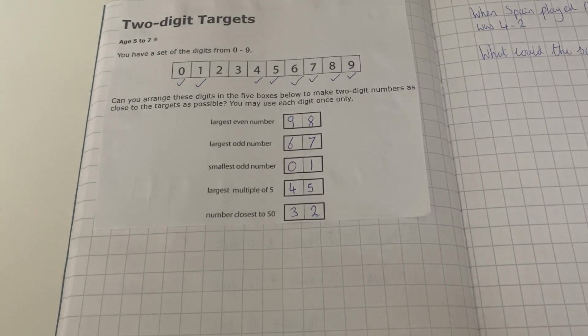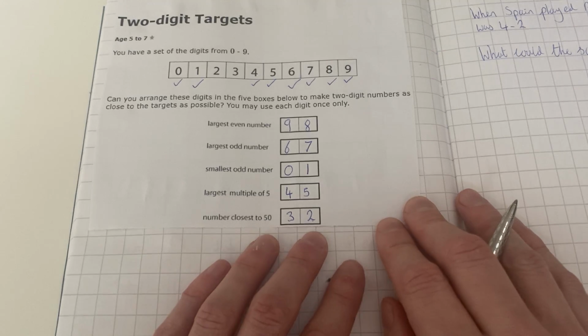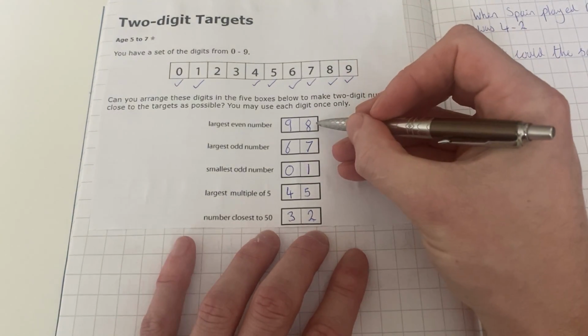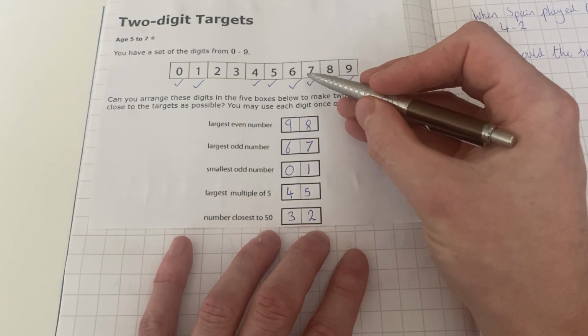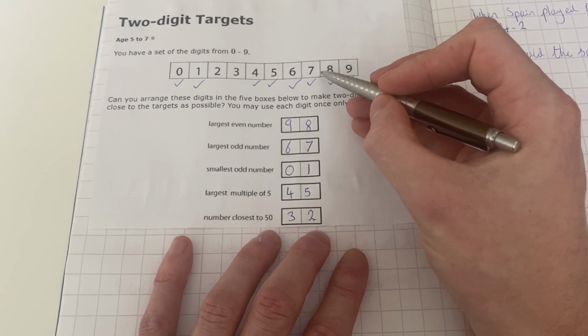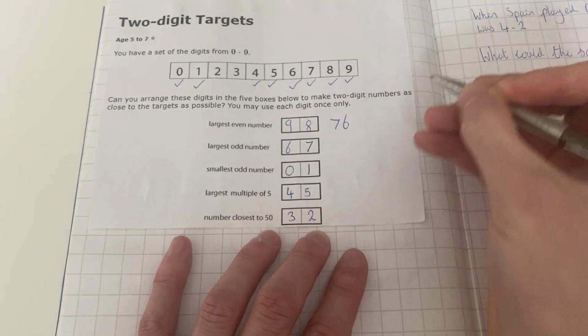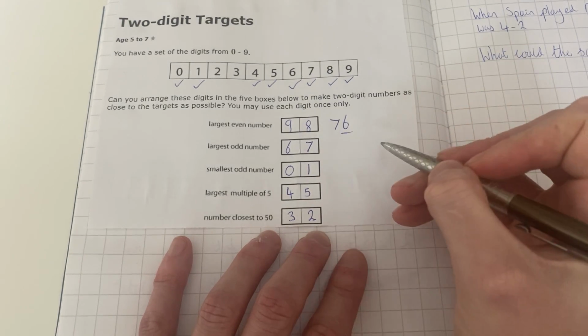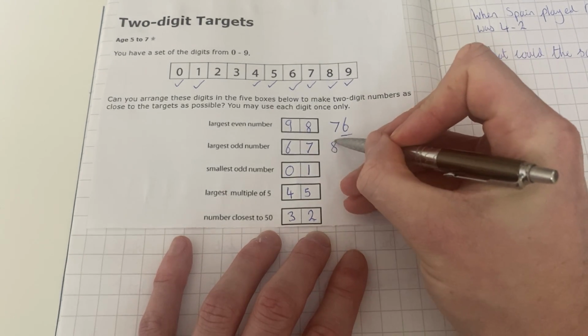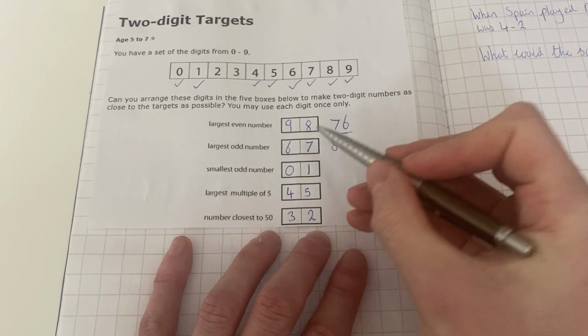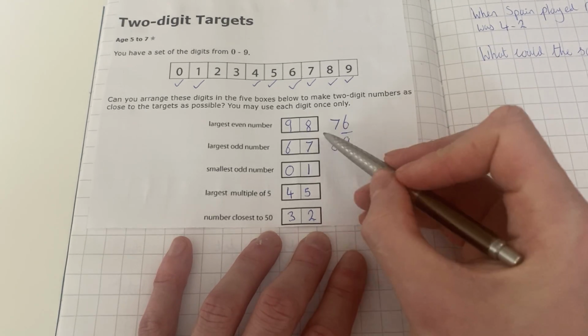Now, if we do another one, if we were to start off this time and do the largest even number, this time we'll use 76. So that's our even number. We could do 89 there, but all we've done there is swap these numbers around.